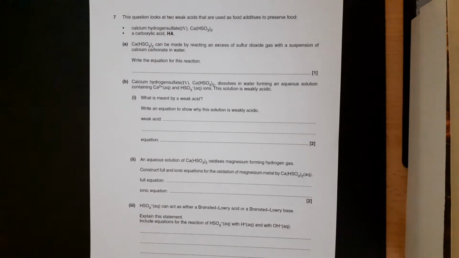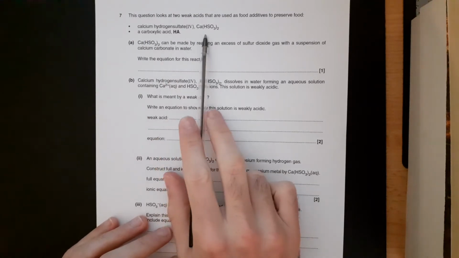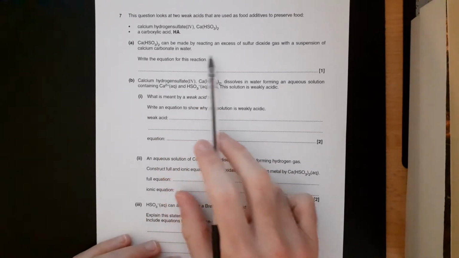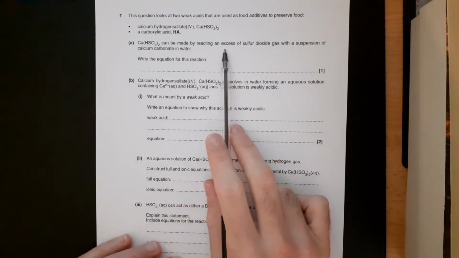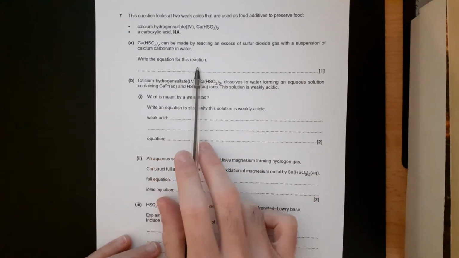Hi everyone, and welcome to the fourth and final video going through some past exam questions on the topic of acids and Ka. In this first question, it's looking at calcium hydrogen sulfate, which can be made by reacting an excess of sulfur dioxide gas with a suspension of calcium carbonate. Write the equation for this.